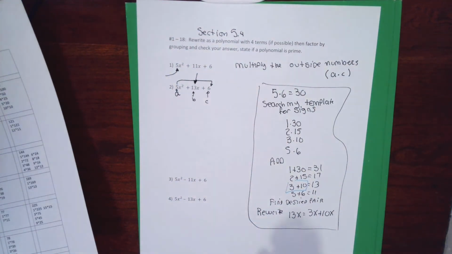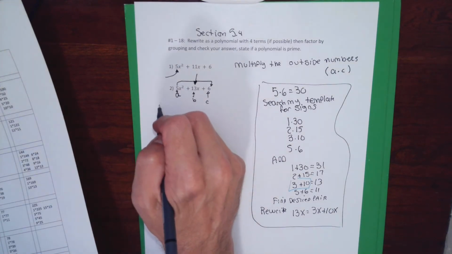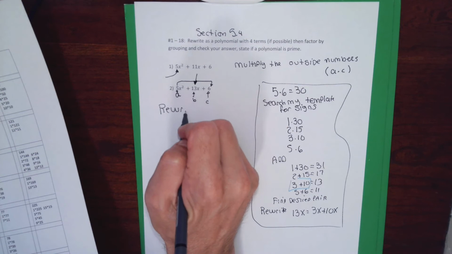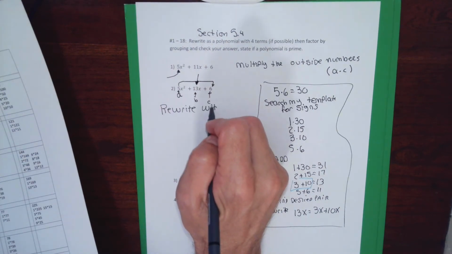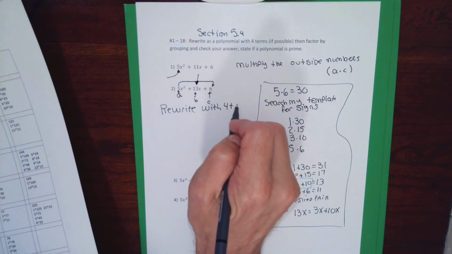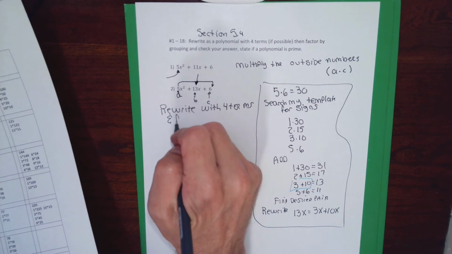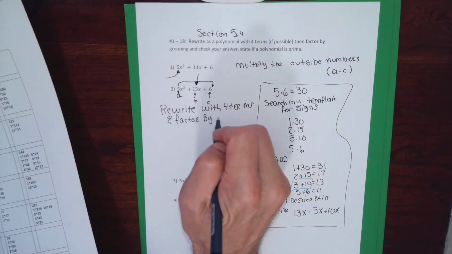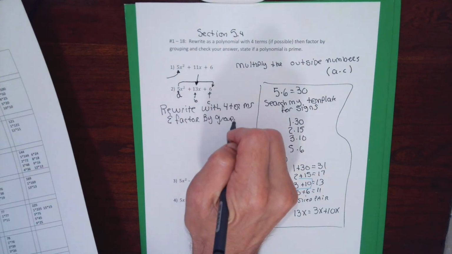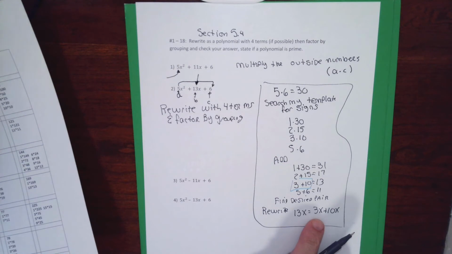Now I've figured out a way that I can rewrite the problem with 4 terms that grouping will work with. So that 13x, I can make it 10x plus 3x, or I can make it 3x plus 10x.